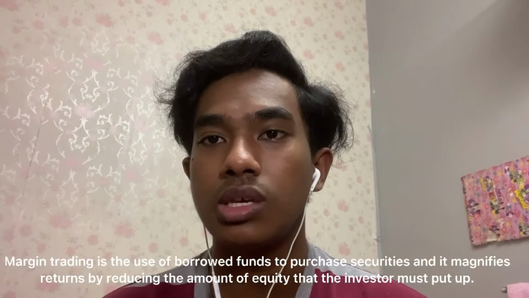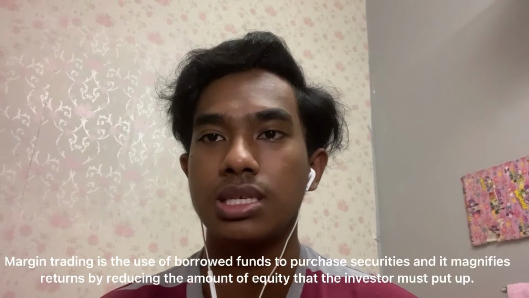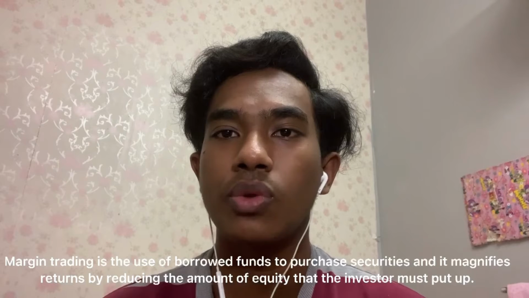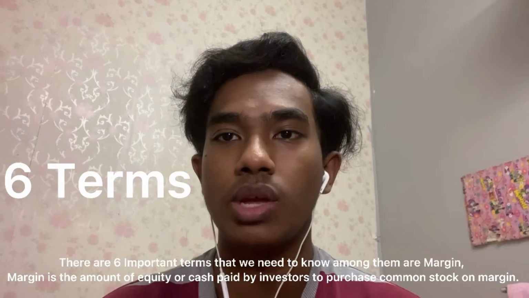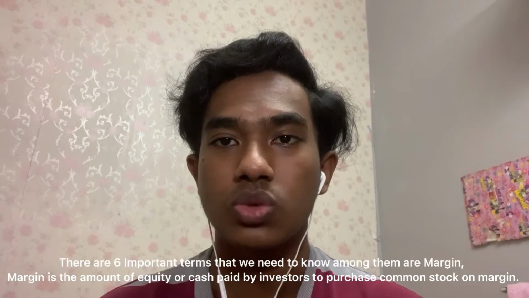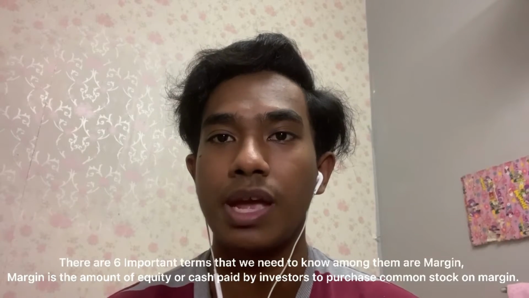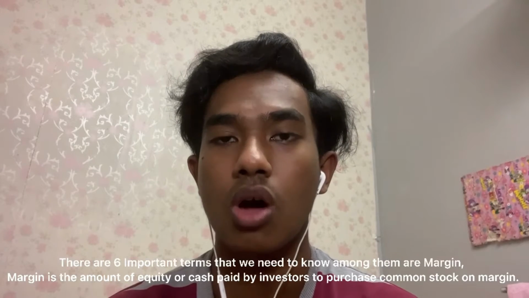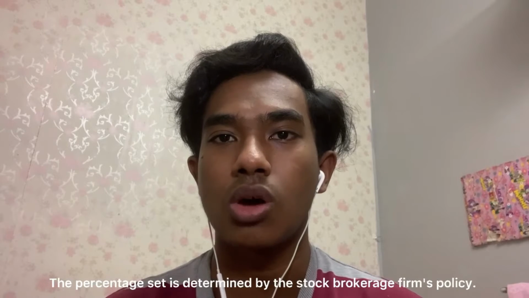Margin trading is the use of borrowed funds to purchase securities, and it magnifies returns by reducing the amount of equity that the investor must put up. There are 6 important terms that we need to know, where the first one is margin. Margin is the amount of equity or cash paid by the investor to purchase common stock on margin. The percentage set is determined by the stock brokerage firm's policy.